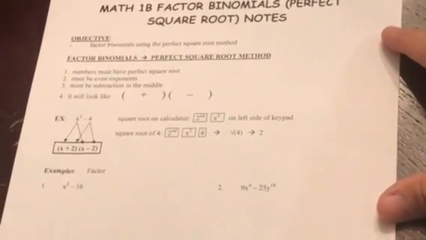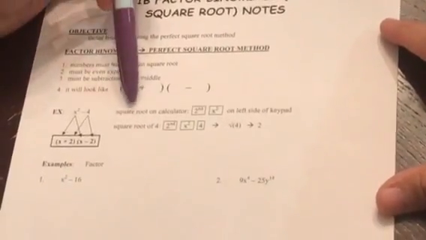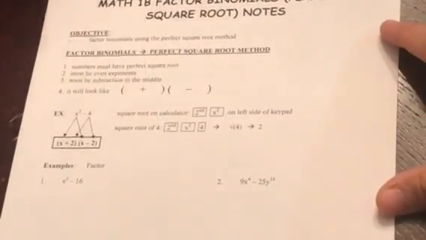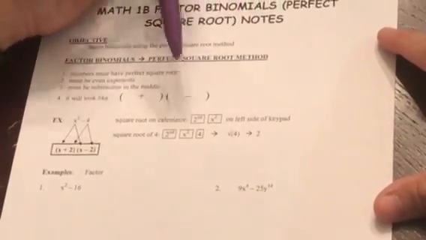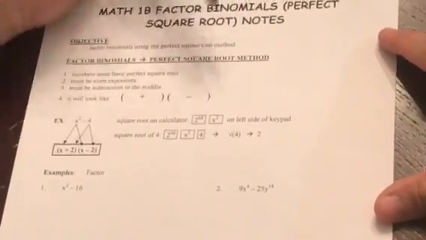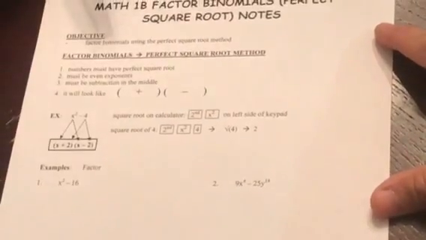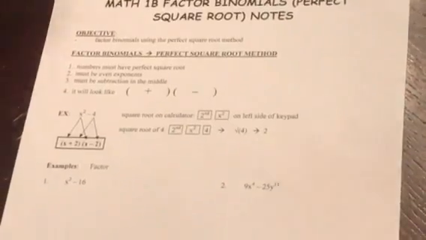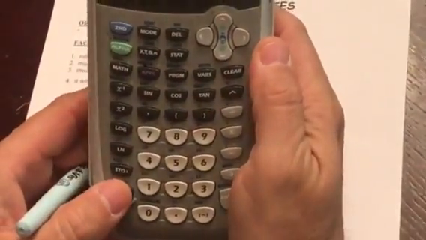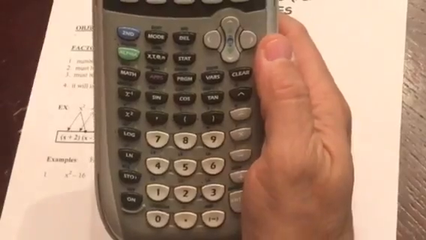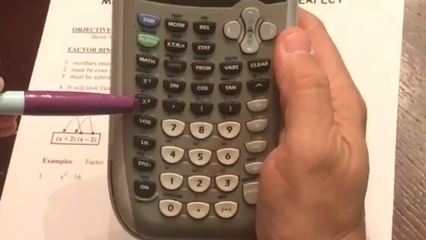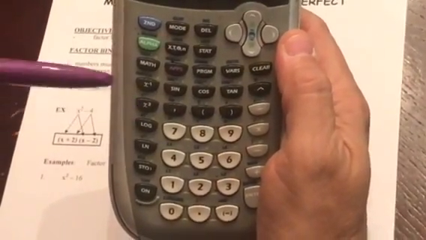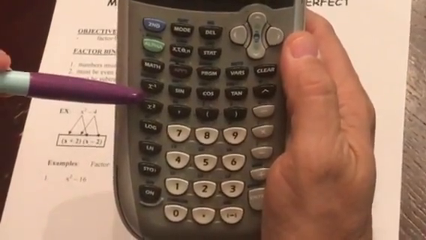How do we test for square root on the calculator? Well, here are the keystrokes that we'll use. On the left side of the keypad, we'll find the second button that we've used before, and the X squared button. Let's take a look at the calculator. Right above the X squared button is our square root symbol.